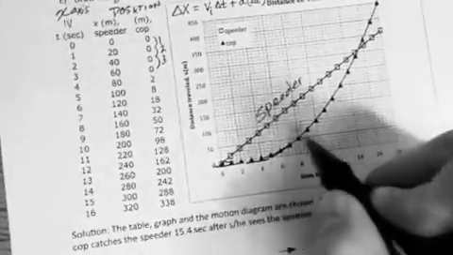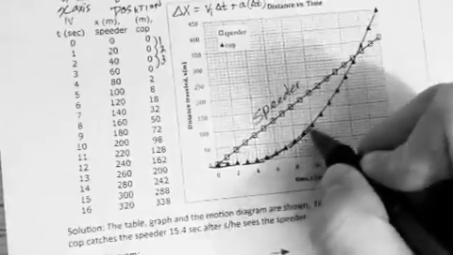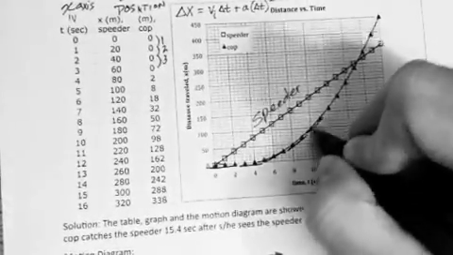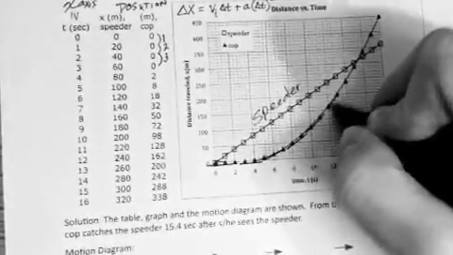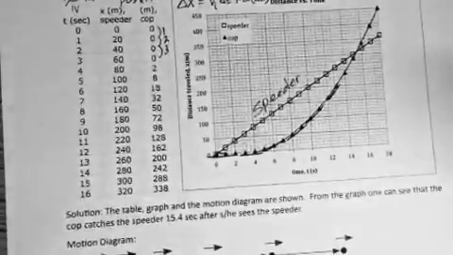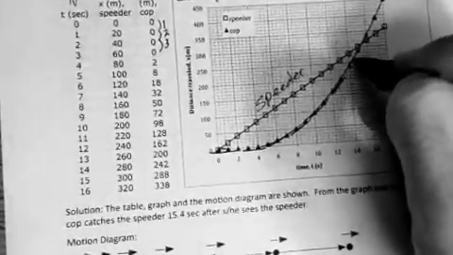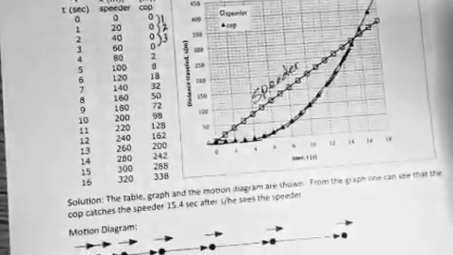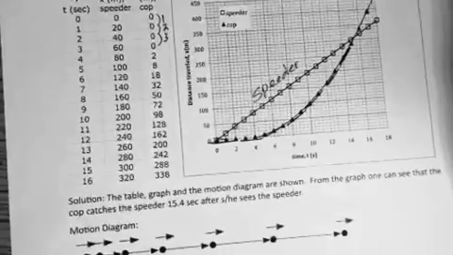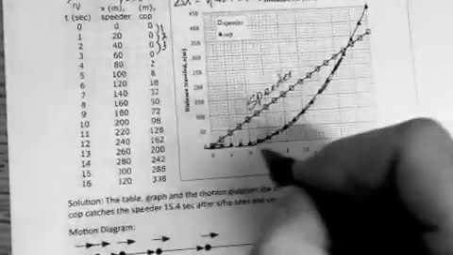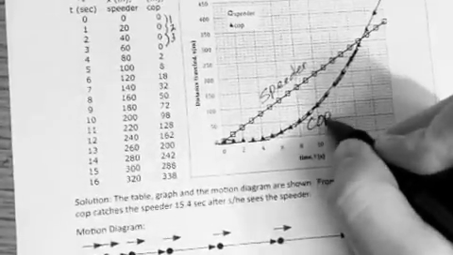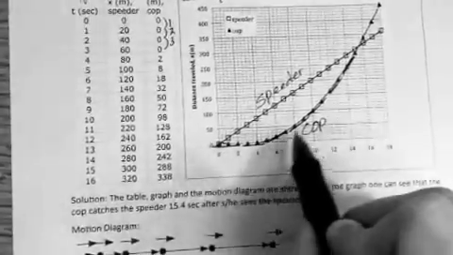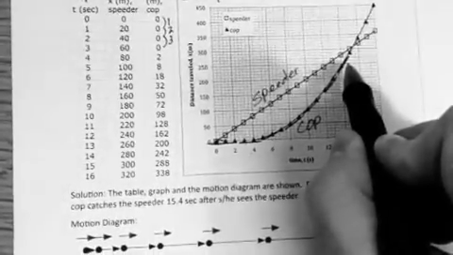And as time passes, I know my tangent lines are a little bit off the curve, but those lines are getting steeper and steeper, and we know that on an xt graph, steep lines mean fast. So there's the cop, and he's accelerating because his curve is getting steeper.